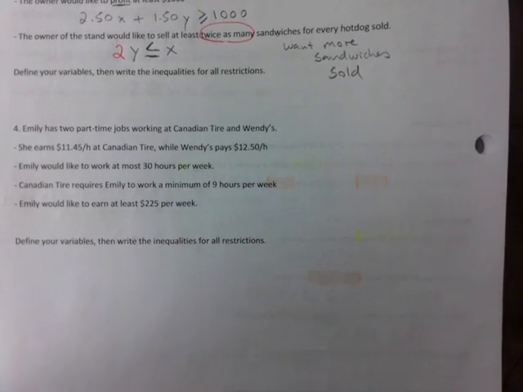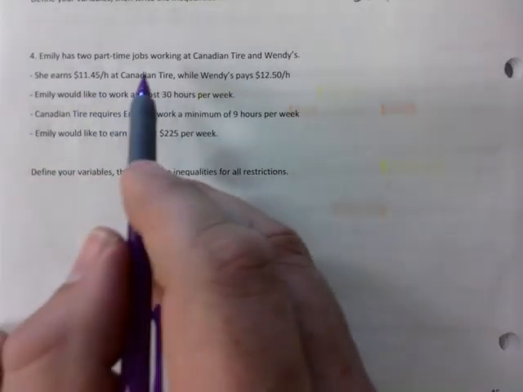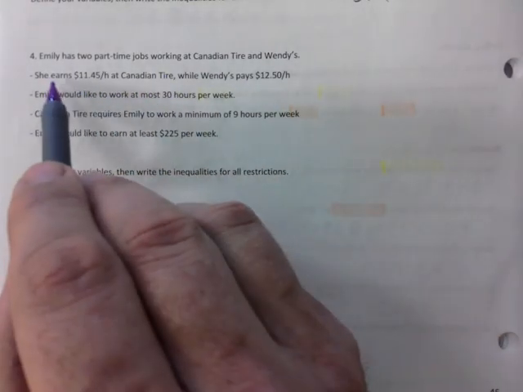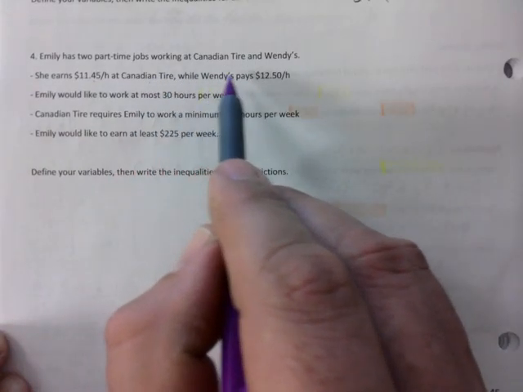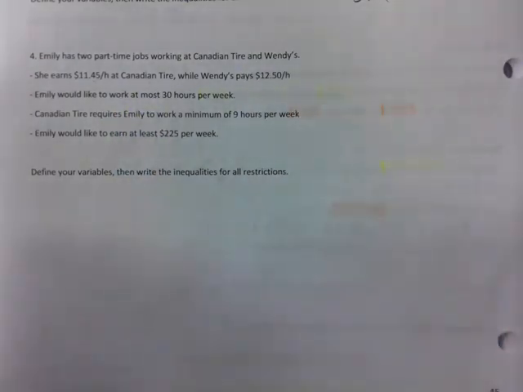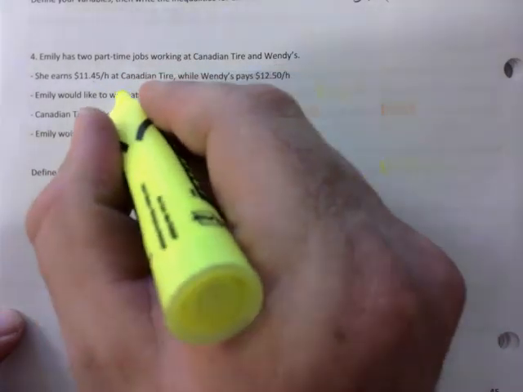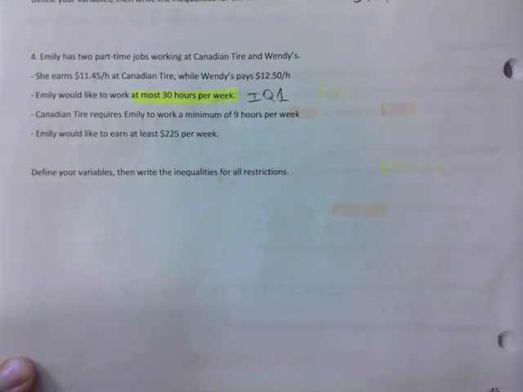We defined variables already, we did that. Let's go over to this one. Very mindful of my time here. Canadian Tire and Wendy's. Okay. She earns $11.45 an hour at Canadian Tire, and Wendy's pays $12.50. Emily would like to work at most 30 hours. That's an inequality right there. So that's inequality number 1.